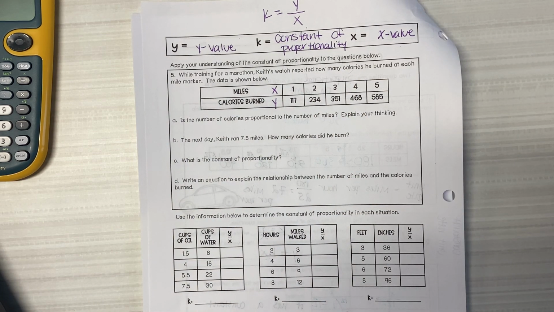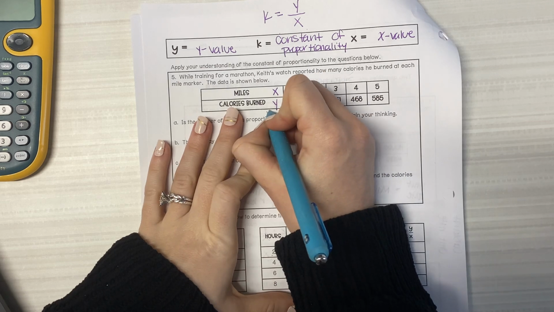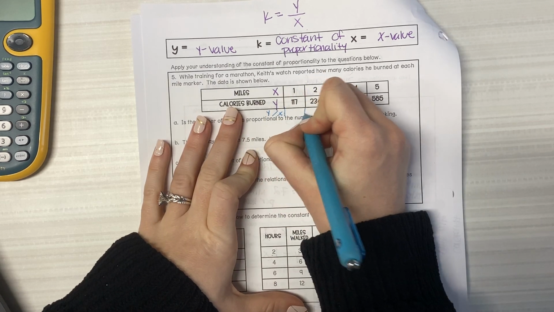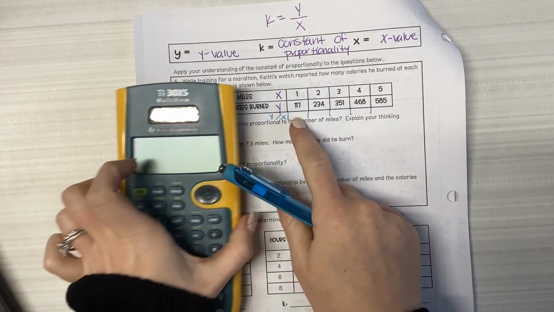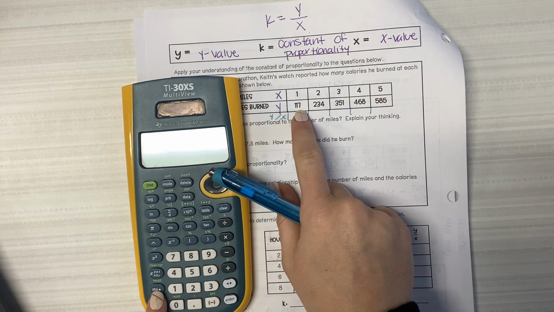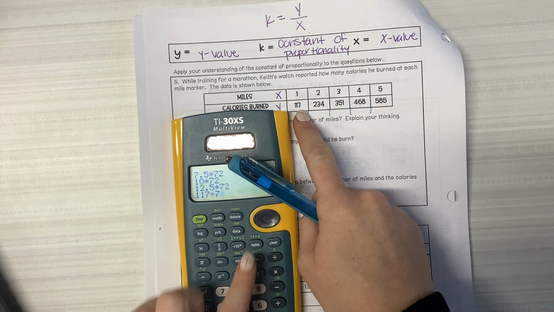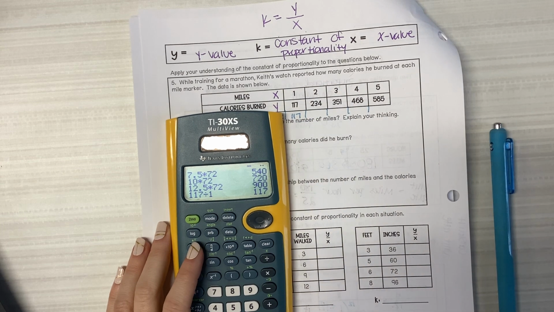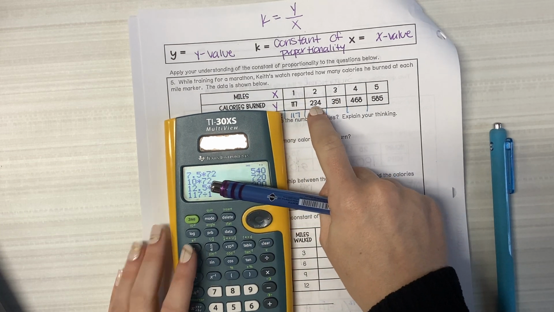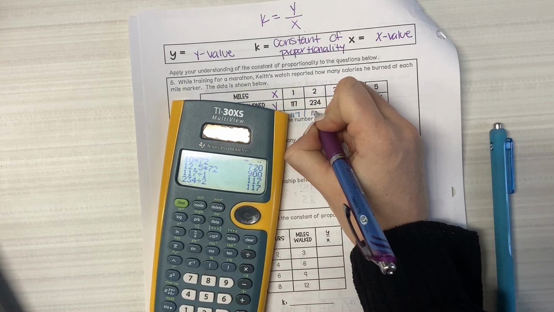All right, so to figure out for each one, I'm going to take y divided by x and see if I get the same thing for every one. If I do, it's proportional. So y divided by x. So I'm going to take 117 divided by 1 is 117. I'm going to take my y value divided by my x value, so 234 divided by 2 is 117.